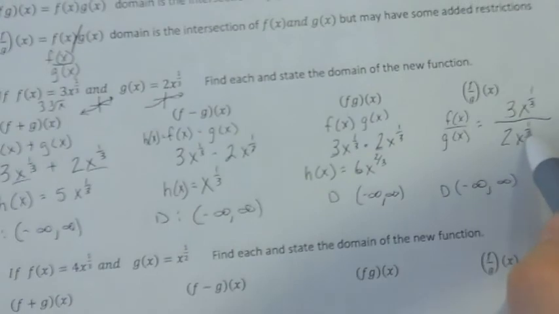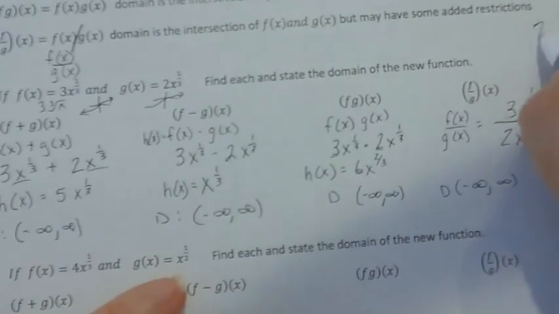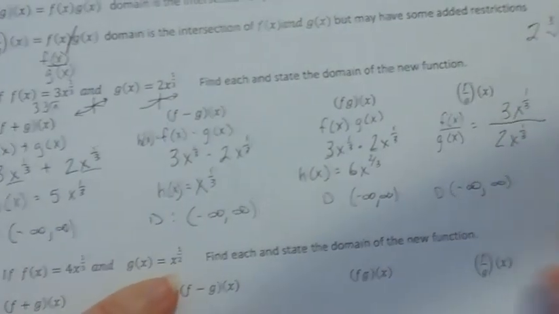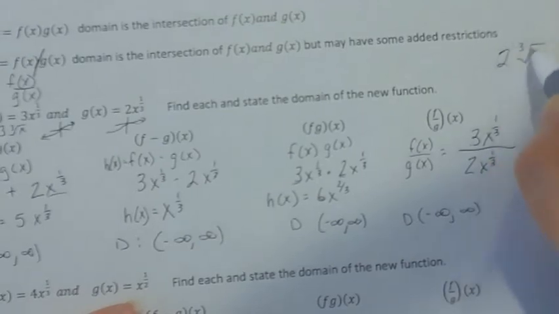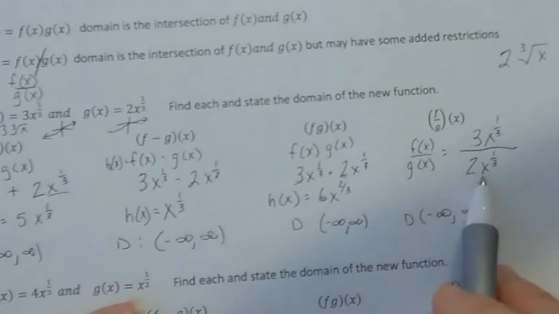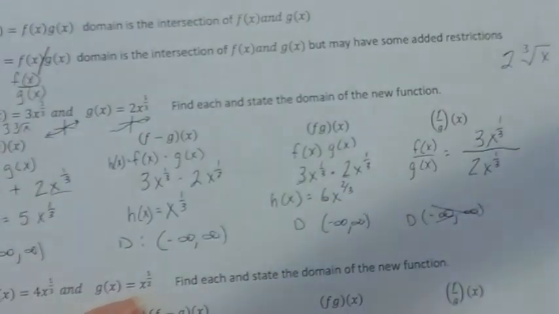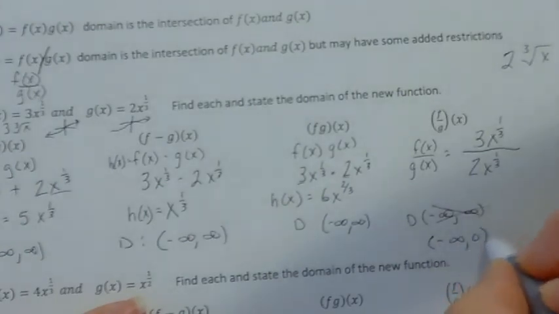I never want to have 0 on the bottom of a fraction. And this means 2 cube roots of x on the bottom. So what number would I not want to put in for x to make this whole thing 0? And that number would be 0. But I've already said that the domain can be any number from negative infinity to infinity. But now I'm saying because I put x in the denominator, x can't be 0. So I have to cross this out and tweak it a little bit. Now I know that the domain can go from negative infinity to 0, but 0 doesn't work, so I'm going to skip over it, and go 0 to infinity.